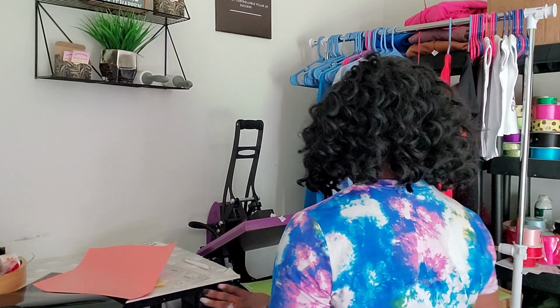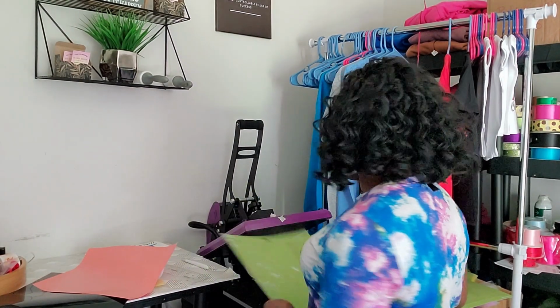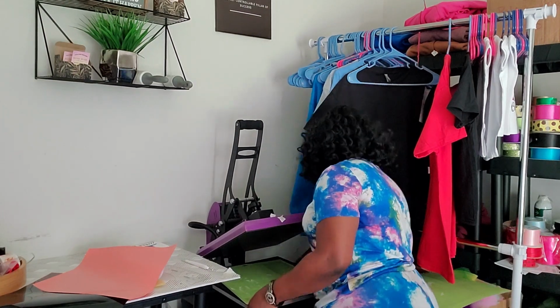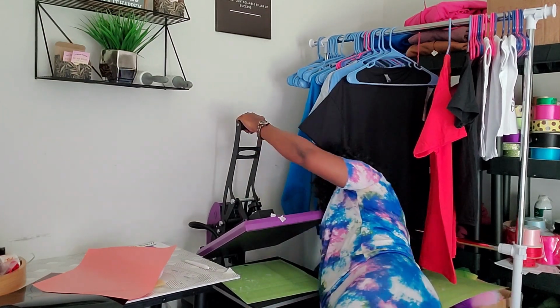Before I do anything, let me show you guys the different sizes of mats that I was telling you guys about. If I can get to it.